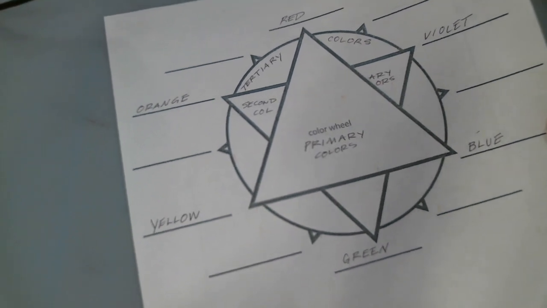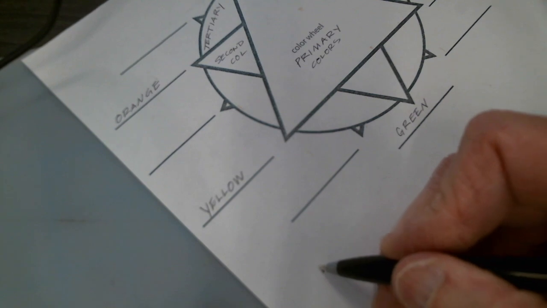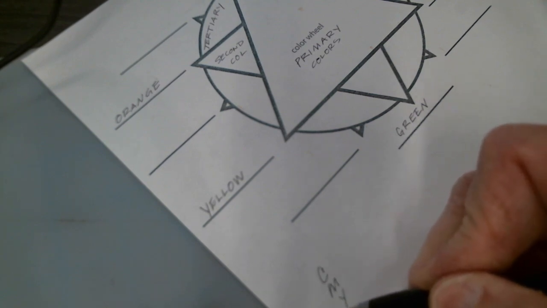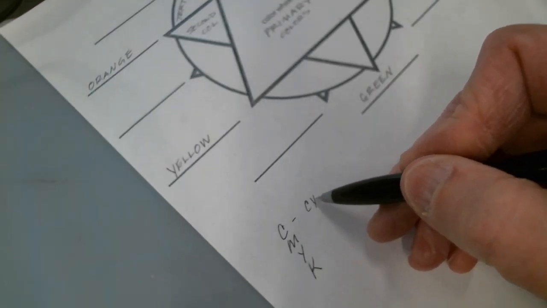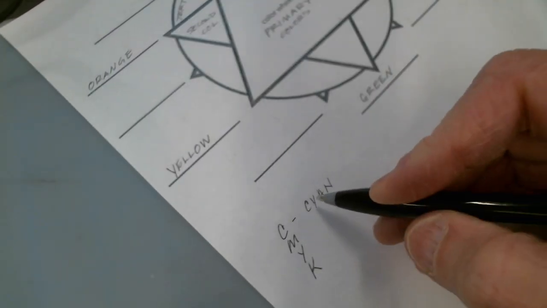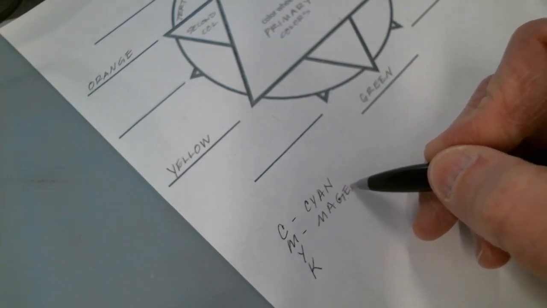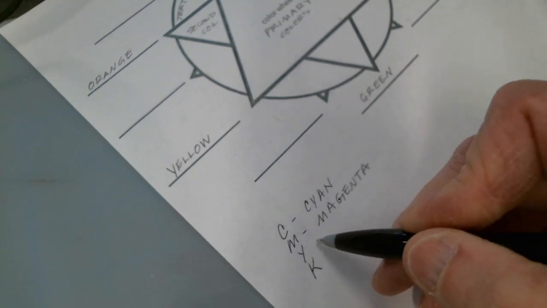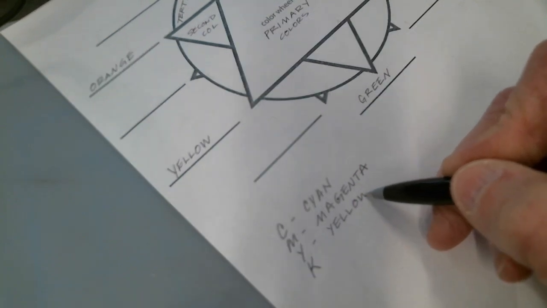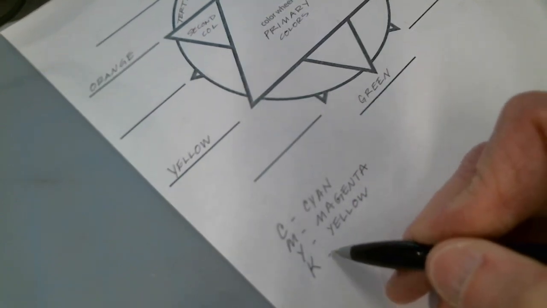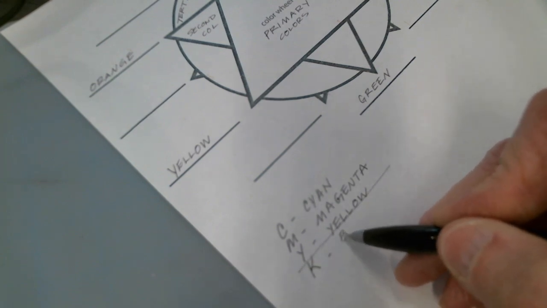If you think of it in printing terms, and if you write this down below here, this is CMYK. So the C is another name for cyan, M for magenta, Y for yellow, and K is representing black, but I'm just going to separate that for just a minute.